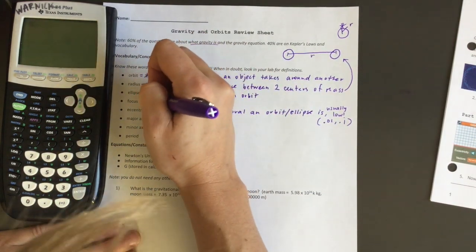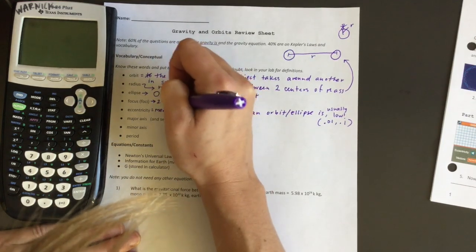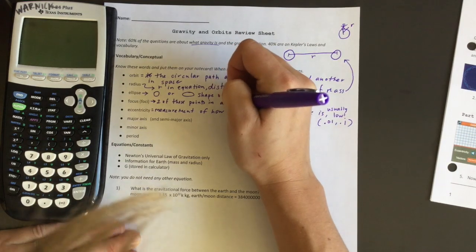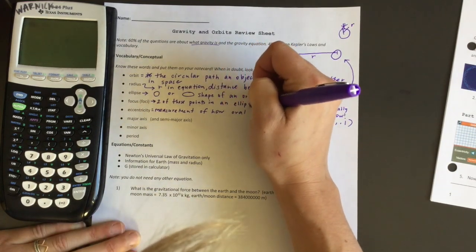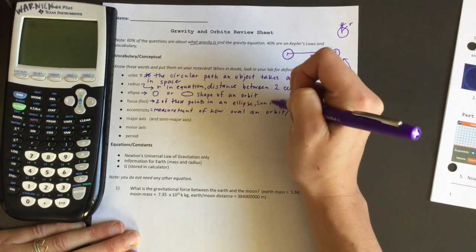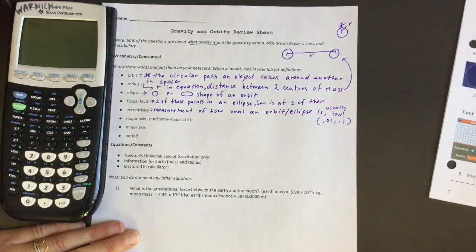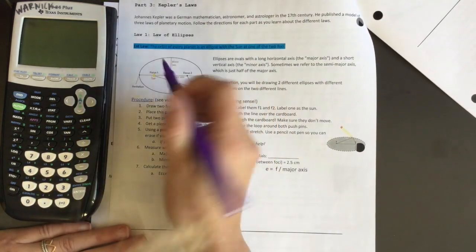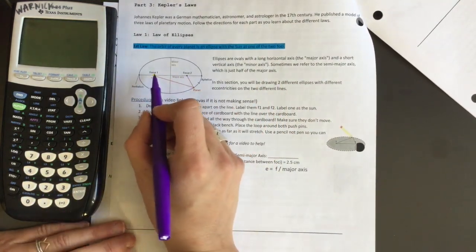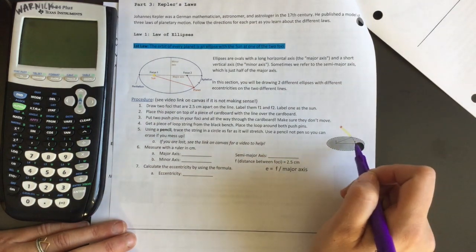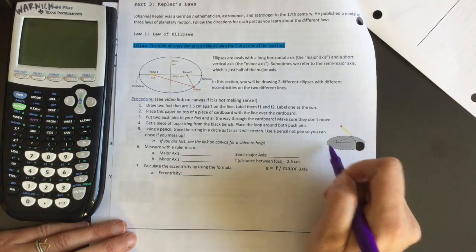So a focus, there are two of these points in an ellipse, and the sun is at one of them. So remember in the lab, the first part that you did, Law 1, you had two different focuses, and those were your push pins. And then the string you used around the push pins to help create the shape of the ellipse.